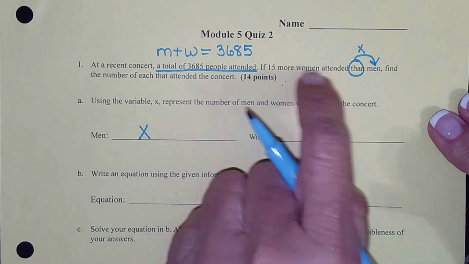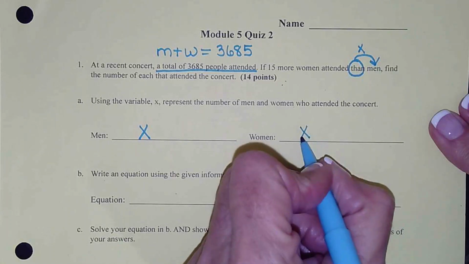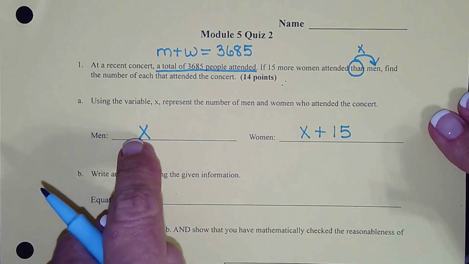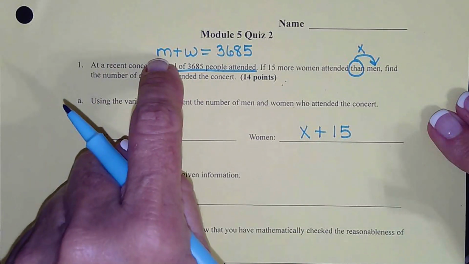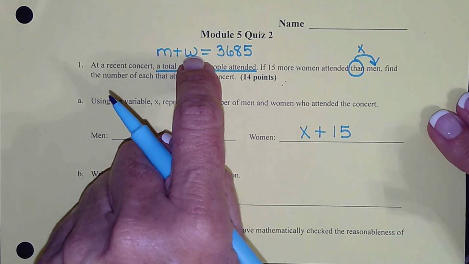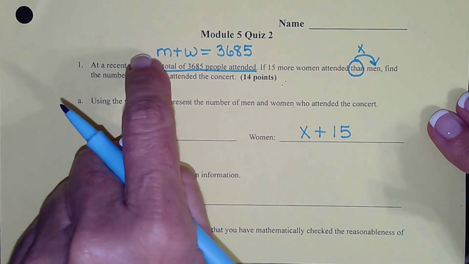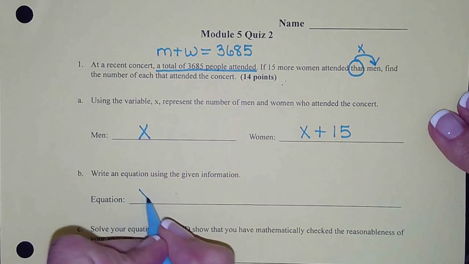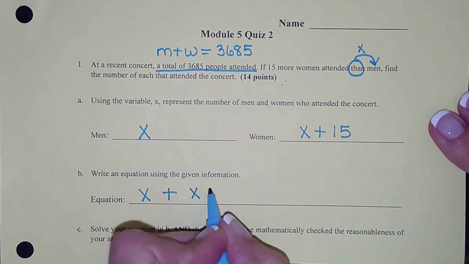15 more women than men. So if men is X, 15 more means add 15 to X. So this is the number of men, this is the number of women, and now we can plug that in. X plus 15 equals 3,685. So that's why I like to write that there, and then you just put the X in for men. Bring down your plus sign, and in place of women, you put X plus 15.